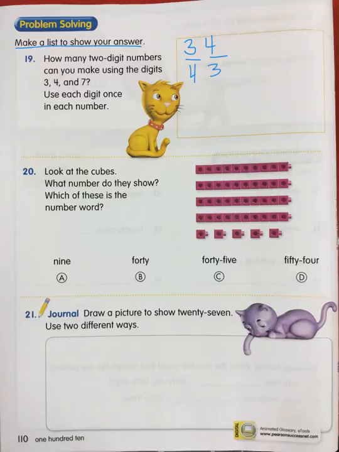43. I can make 37. I could switch those around and make 73. What else could I make? I'm missing a couple. See what else you could make. I did 3 of them. I bet you could make a lot more. I already see 1, 2, 3, 4, at least 4 more 2-digit numbers you can make.